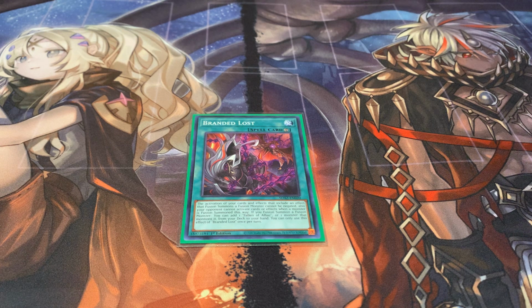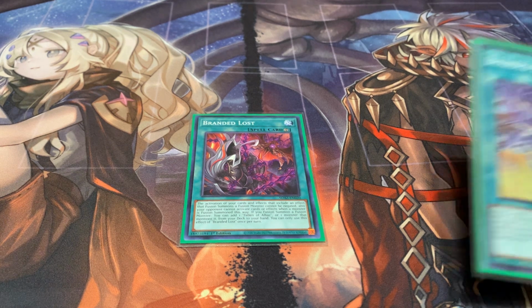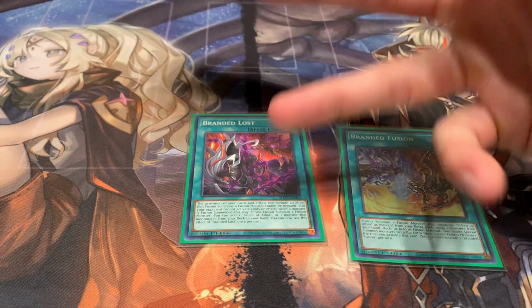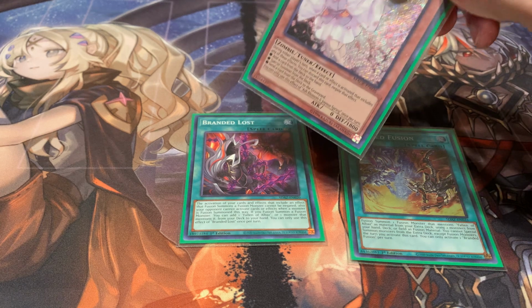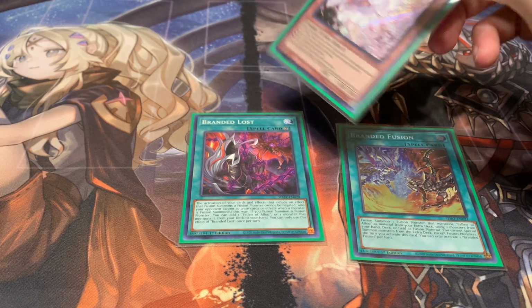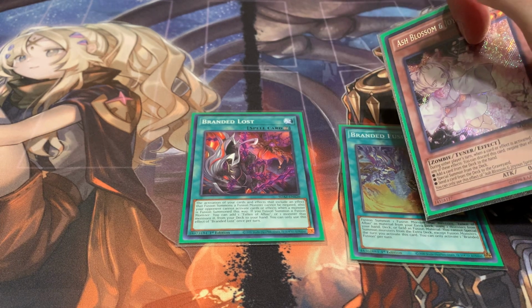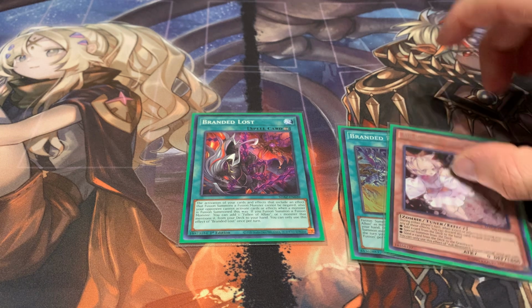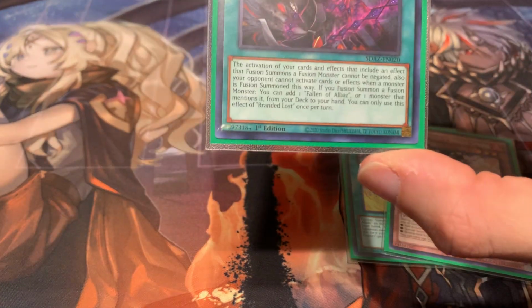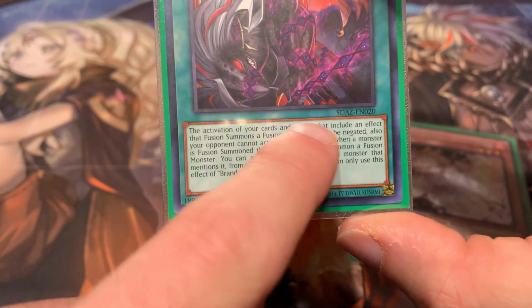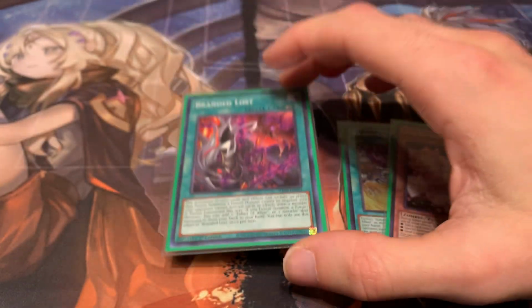The main thing I do want to recall your attention to from my previous video is the interaction with Branded Lost and Branded Fusion, with Branded Fusion being ashed under Branded Lost. Again, this does work. There was still a little bit of confusion on this, but you are able to ash Branded Fusion under Branded Lost. And the reason that you can do that is how Branded Lost is worded. I want you to pay attention to the first part where it says the activation of cards and effects, blah, blah, blah, cannot be negated.